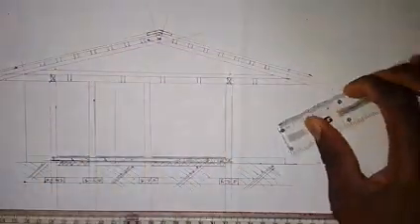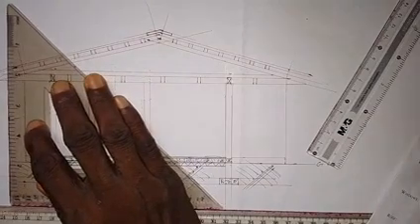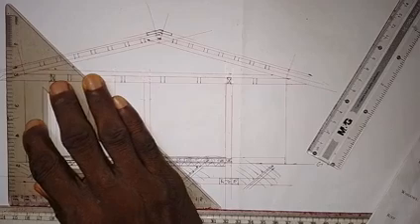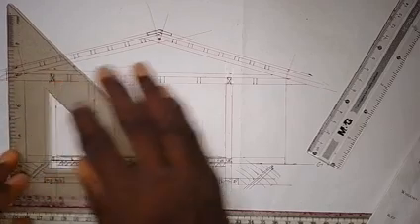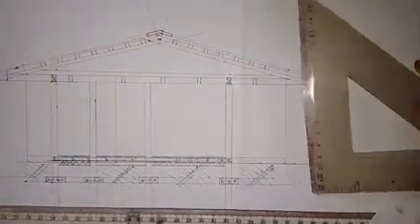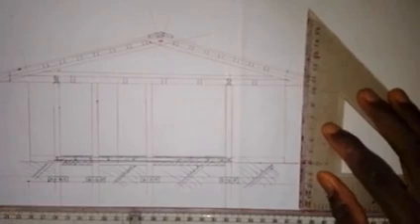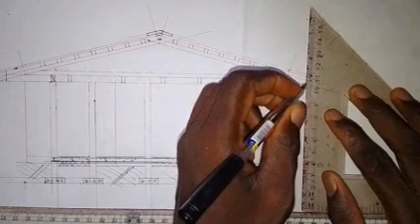So I'm going to draw a vertical line. So from here up, I will draw a vertical line. So draw a vertical line from here down. So also coming to this end, I will also draw a vertical line. Okay, so from here to here.